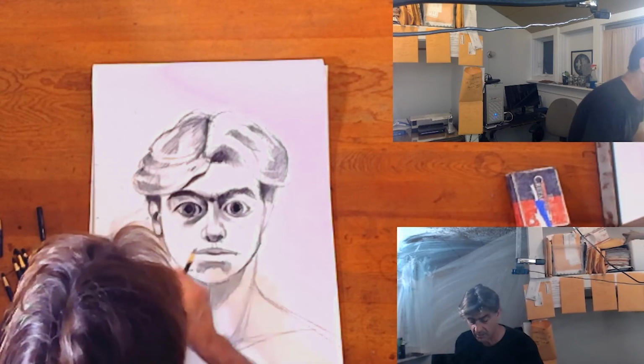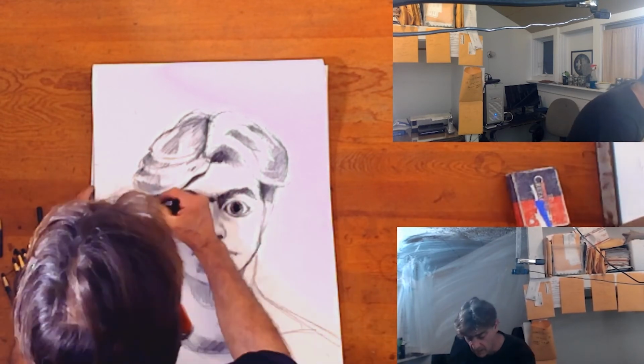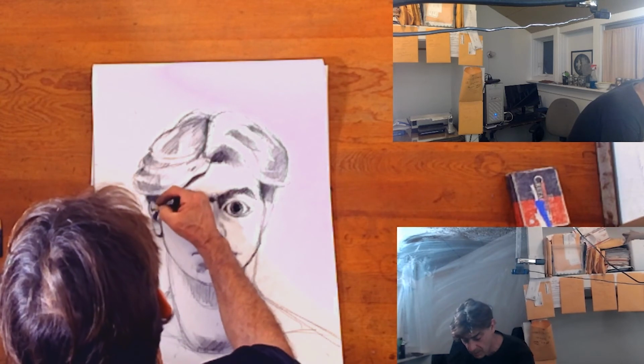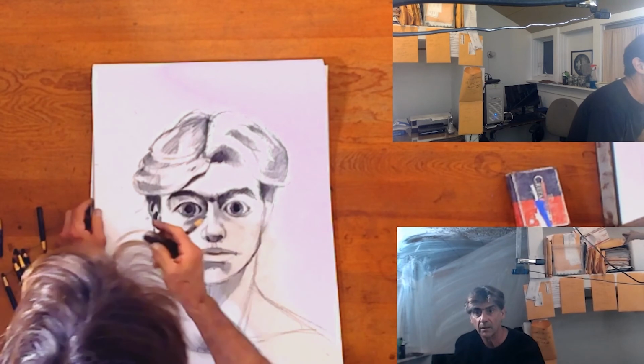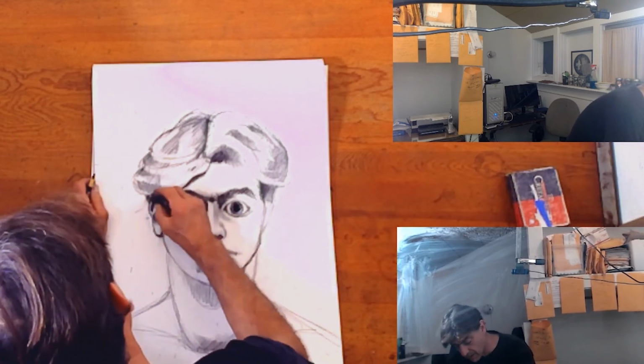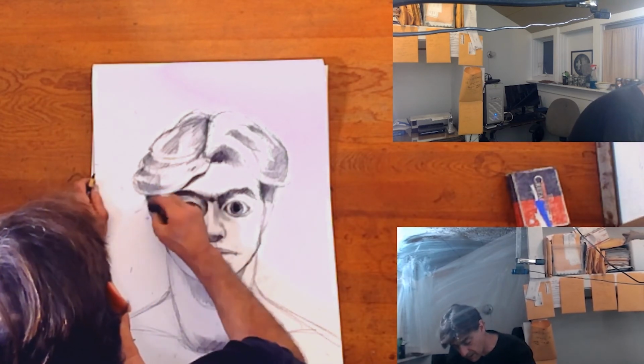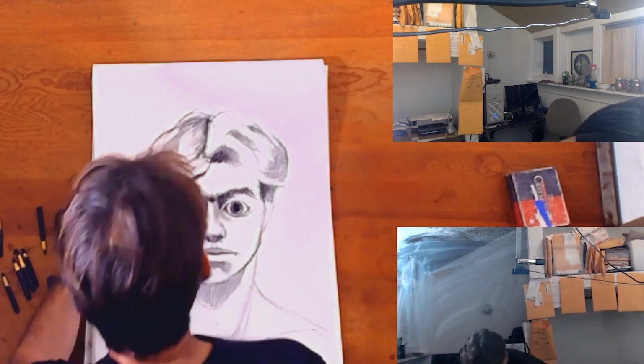Like so. And then also into here. And then this is light and illuminated here. Tip of that ear coming down around the lobe.